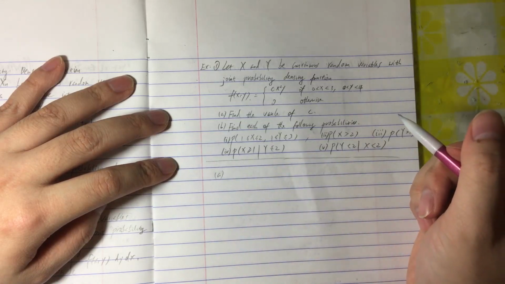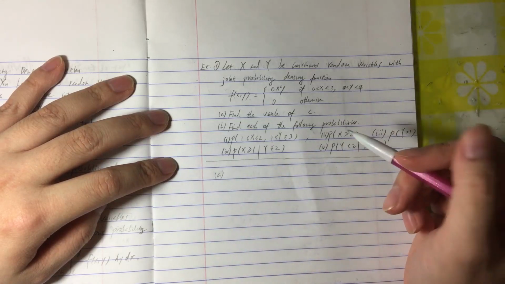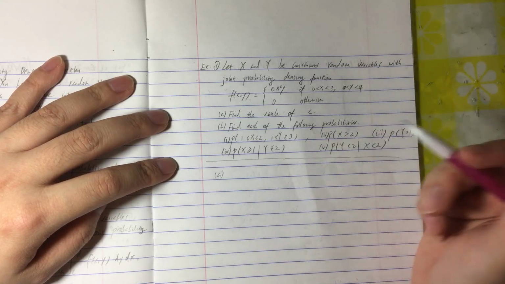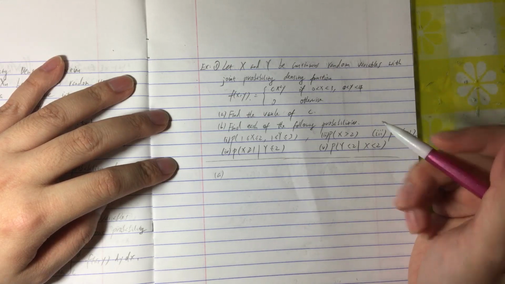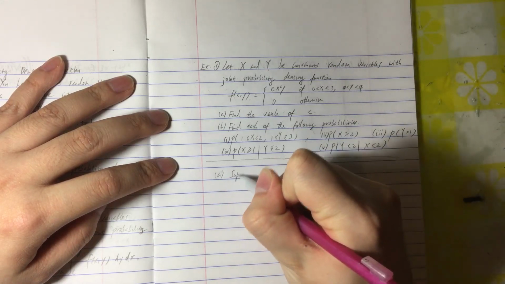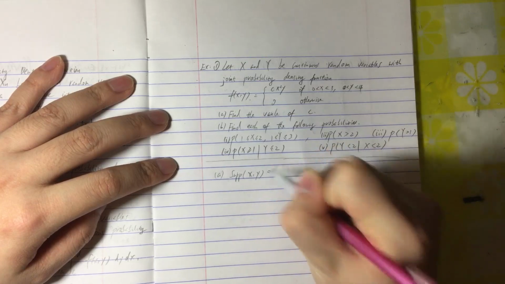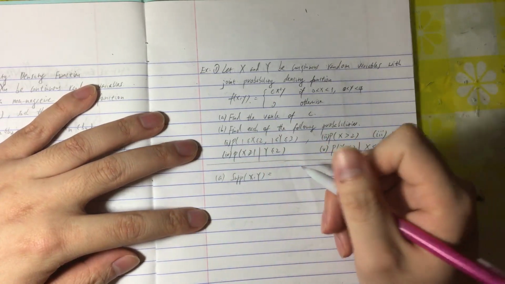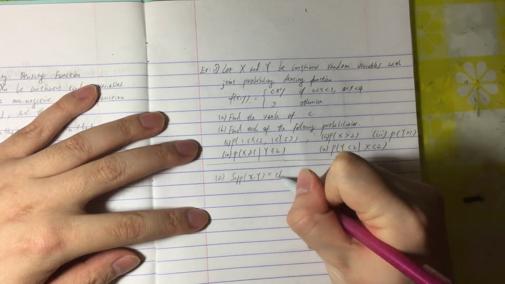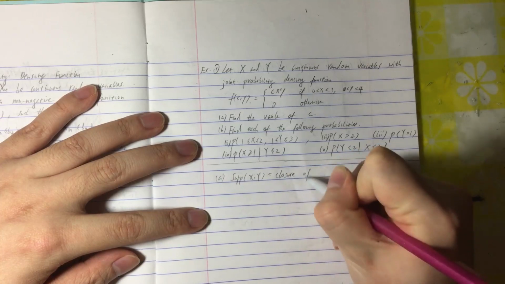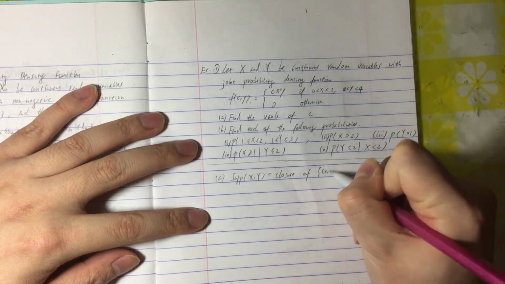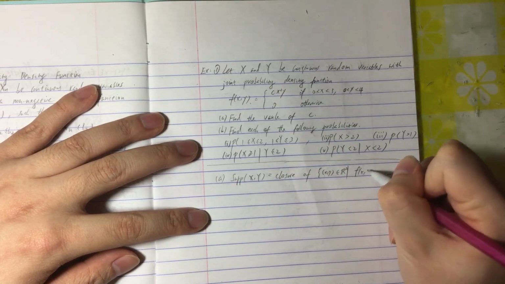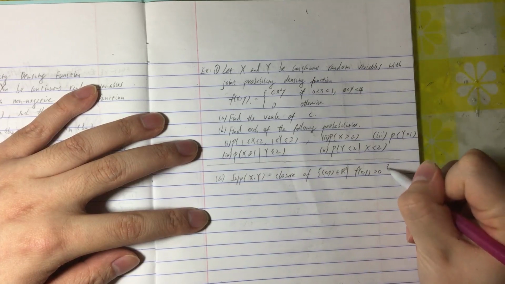We know that the total probability must be 1. So if I take the integral for x from negative infinity to infinity and y from negative infinity to infinity, the total probability must be 1. First of all, let's find the support of x and y. The support of x and y is the closure of the set of x and y in R2 such that f of x, y is greater than 0.